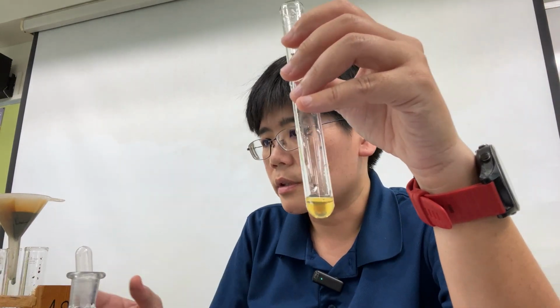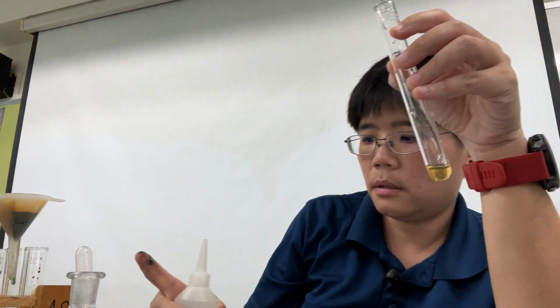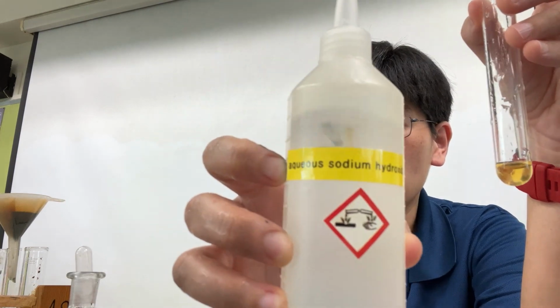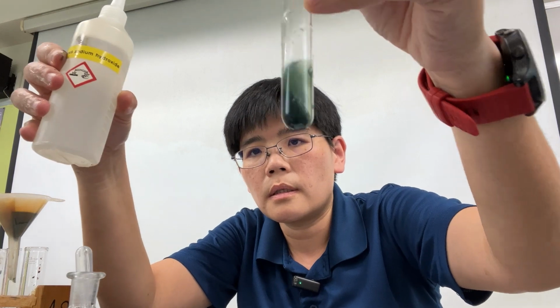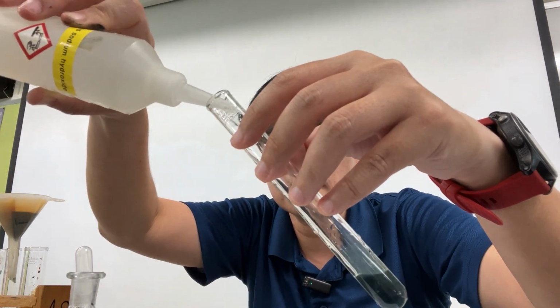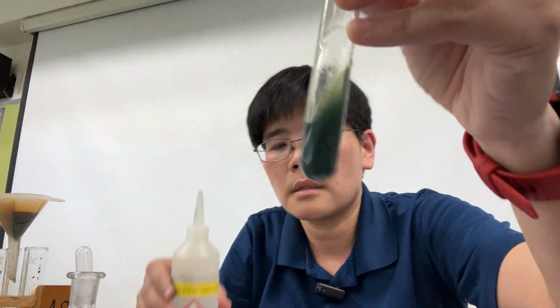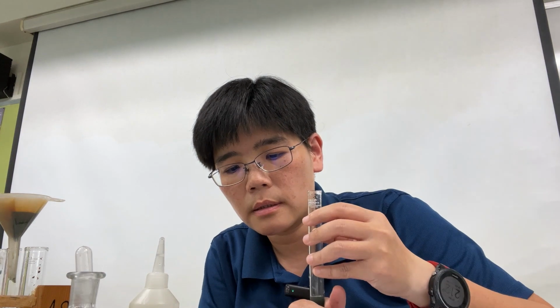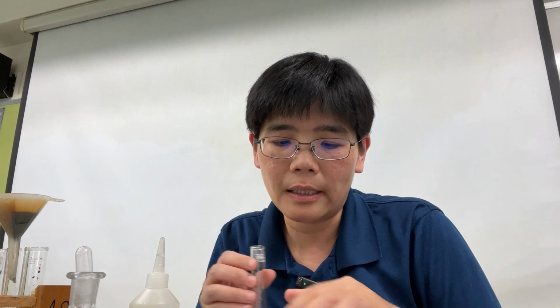Add sodium hydroxide. So let's add the sodium hydroxide. Here it is, sodium hydroxide. Okay, so I add some. And then what we have here is green precipitate formed. And again, it is insoluble in excess. Green precipitate formed, insoluble in excess is the answer for the last box. So with this, we complete the experiment for the year 2017.